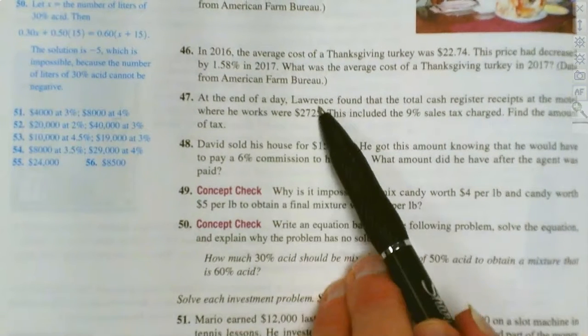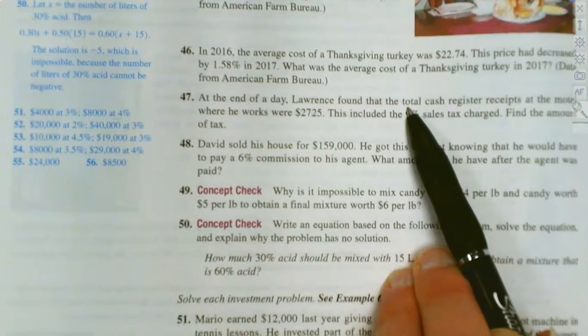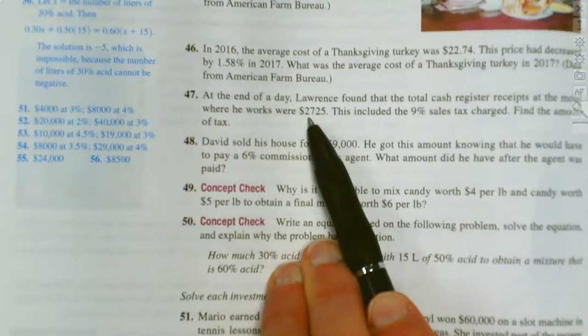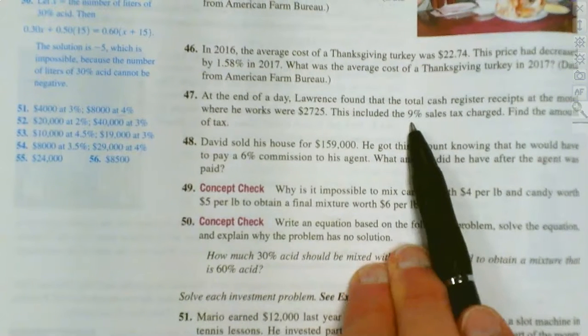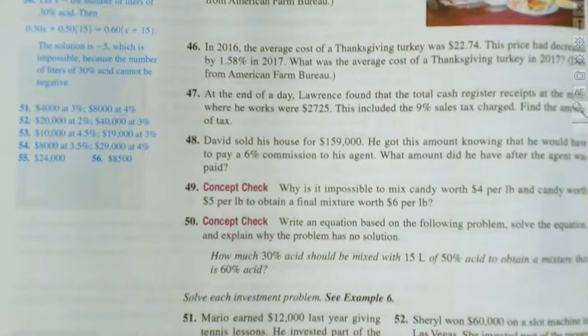At the end of the day, Lawrence found that the cash register at the motel where he worked had $2,725 in it. And this included the 9% sales tax charged. Find the amount of the tax.